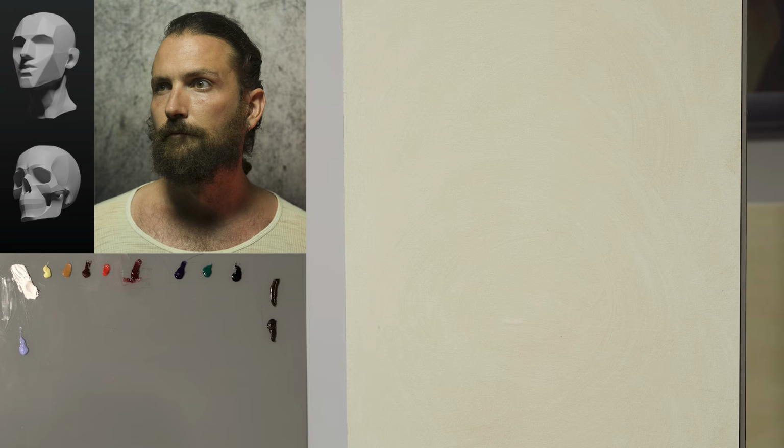I hope you already have the reference printed or prepared on your screens. Today we're going to practice something a bit more difficult, because as you can see on the reference, there are not so many shadows in the face.